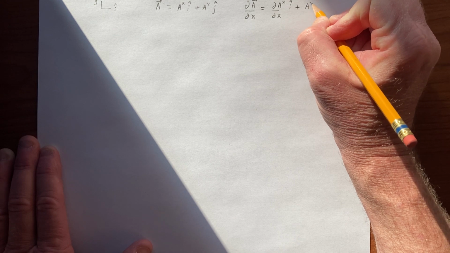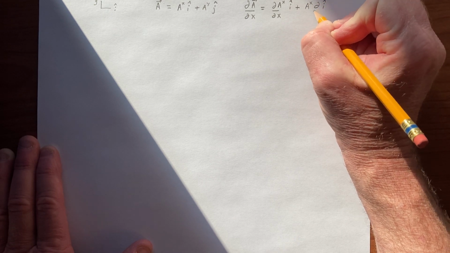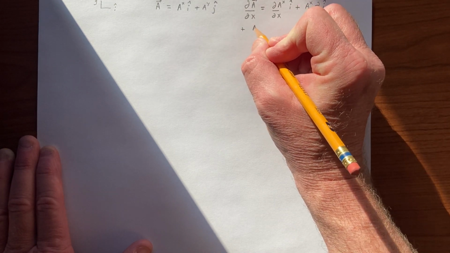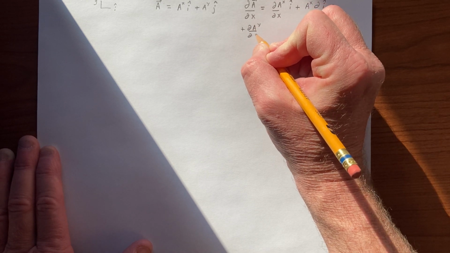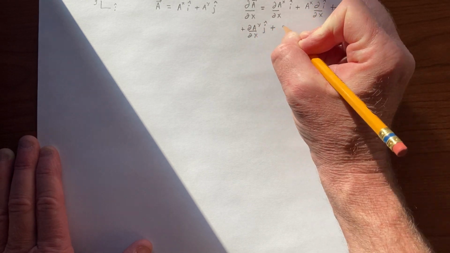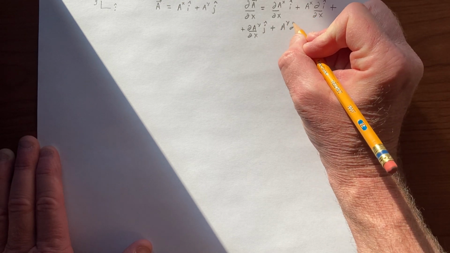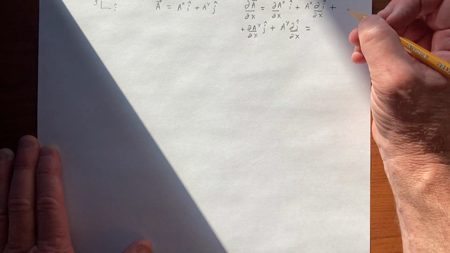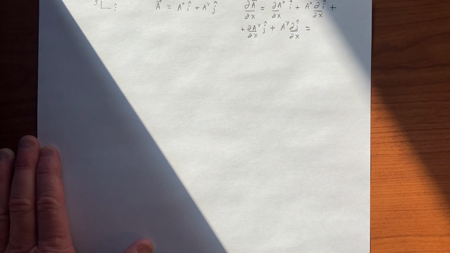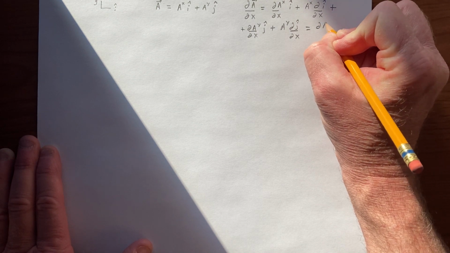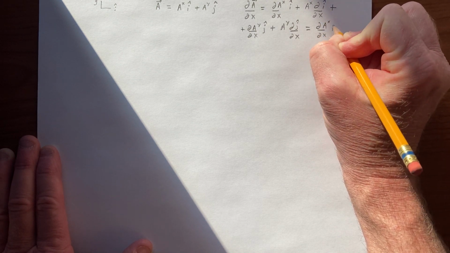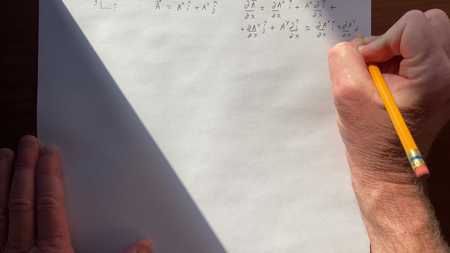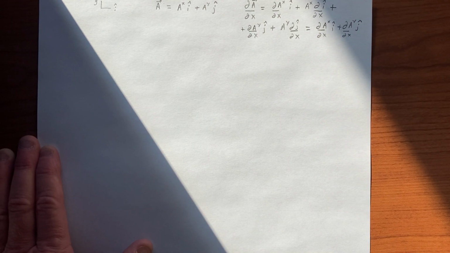Then we have Ax times the derivative of i hat with respect to x, plus Ay times the derivative of j hat with respect to x, and because i hat and j hat are not functions of x and y, this simply becomes that.